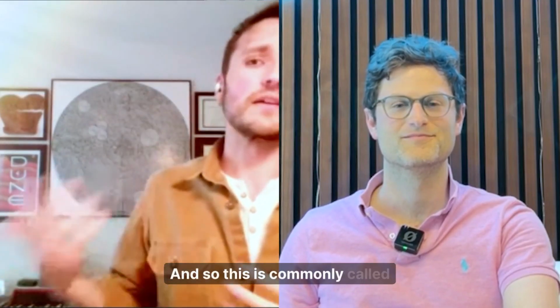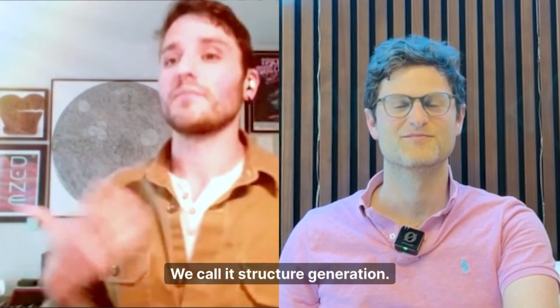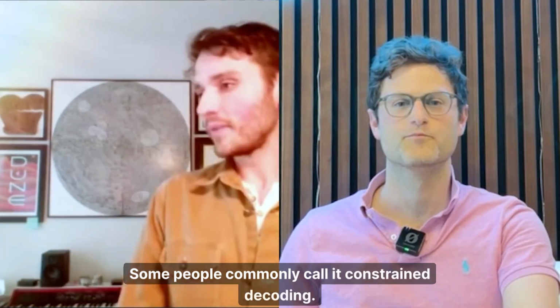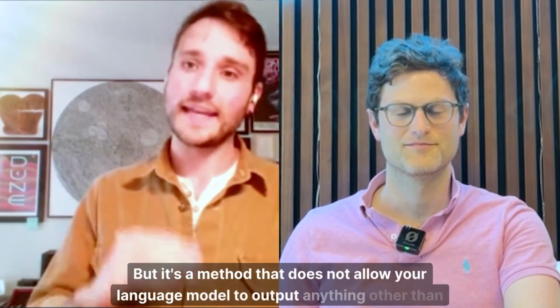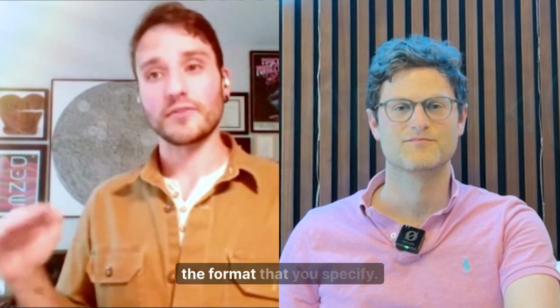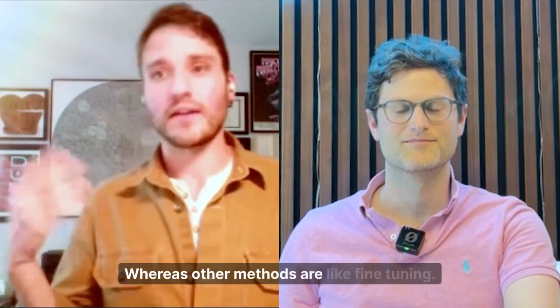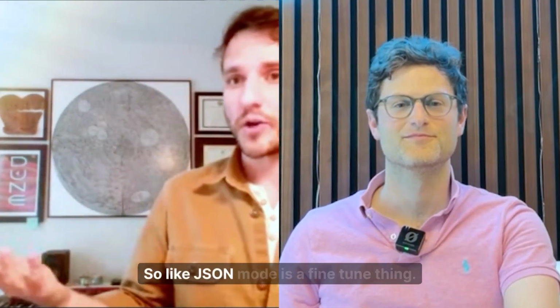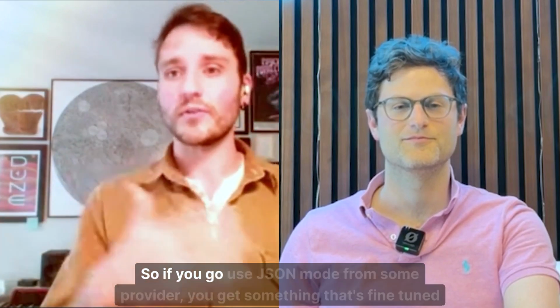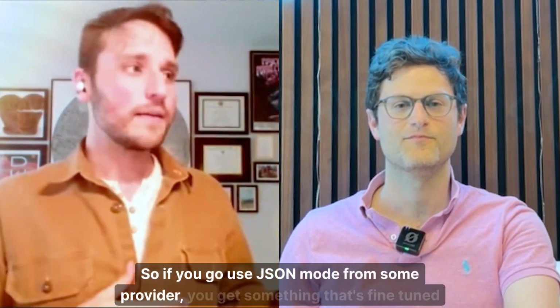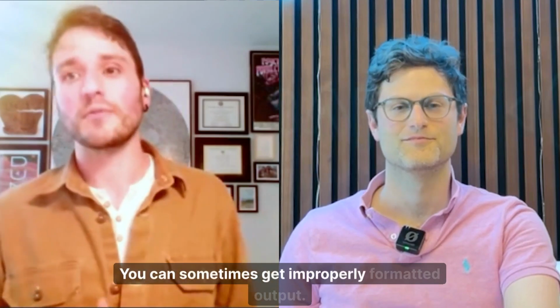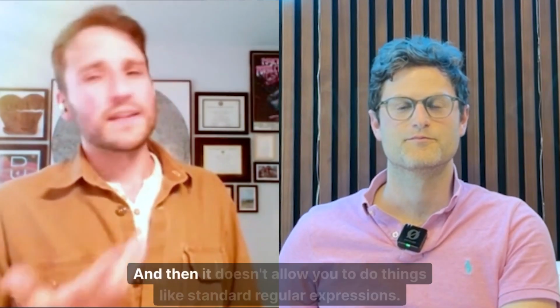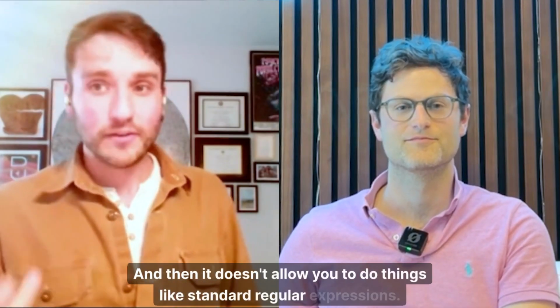And so this is commonly called structured generation. Some people call it constrained decoding, but it's a method that does not allow your language model to output anything other than the format that you specify. Whereas other methods are like fine tuning. So like JSON mode is a fine tune thing. If you use JSON mode from some provider, you get something that's fine tuned that may break. You can sometimes get improperly formatted output. And then it doesn't allow you to do things like standard regular expressions.